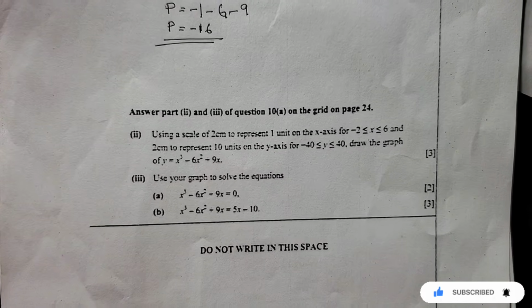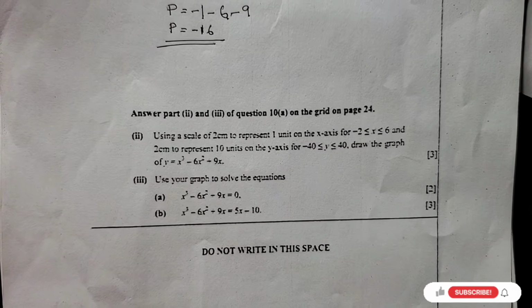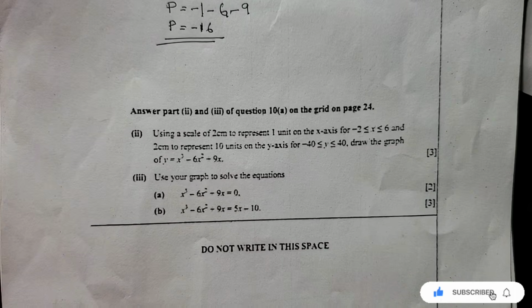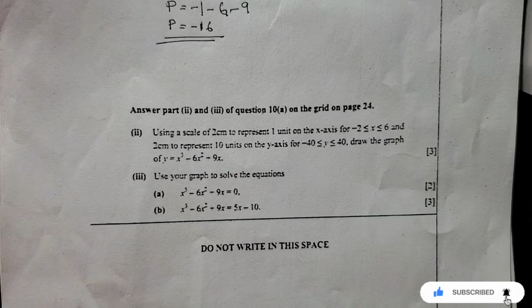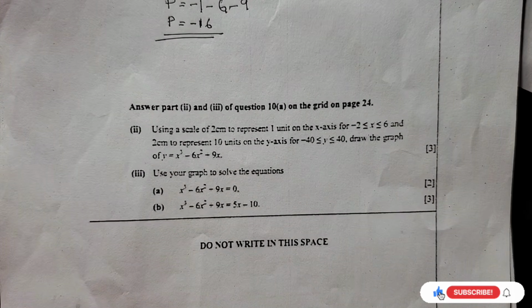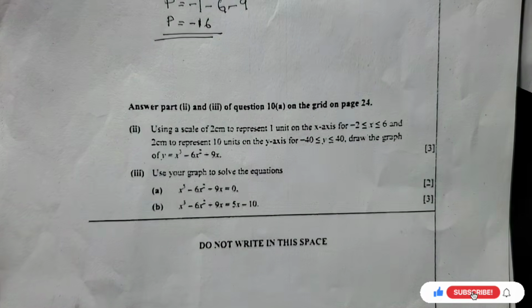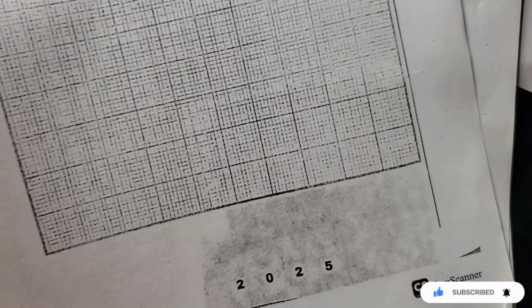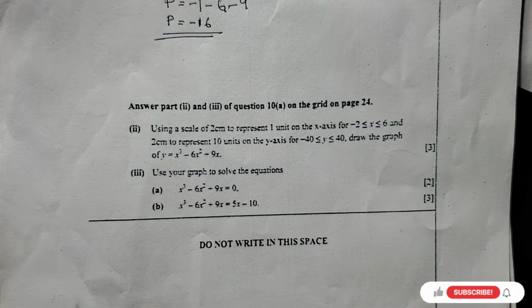Secondly, answer part 2 and part 3 of question 10A on the grid on page 24. We are going to use graph papers, which you are given in the question. They look like this. This is the printed one, so it's not visible, so I'm going to use a different graph here.